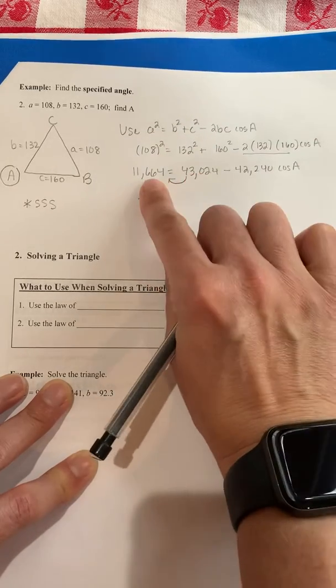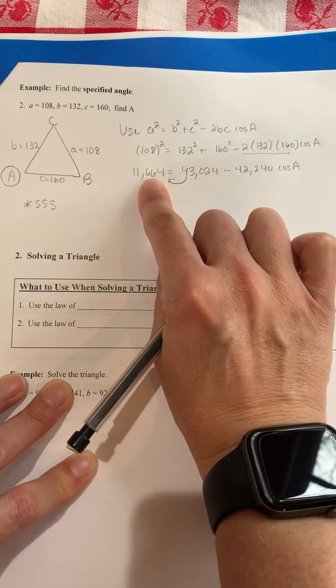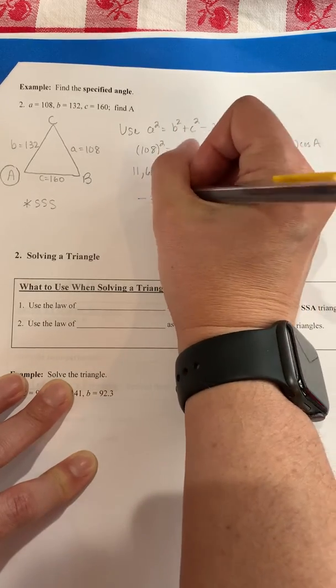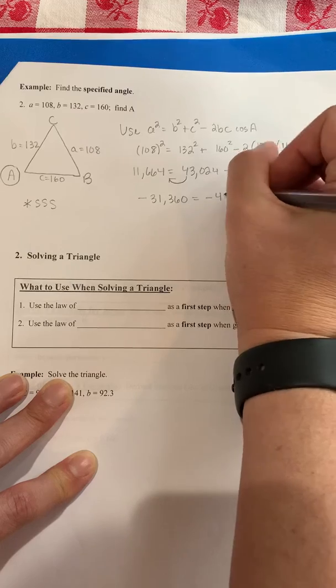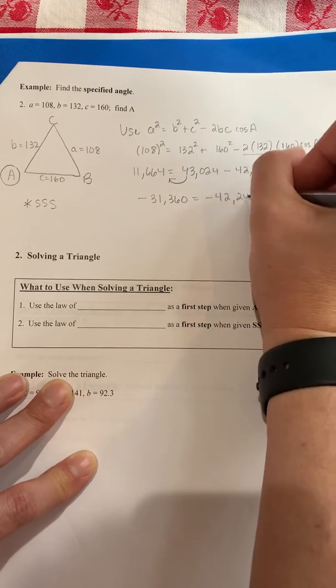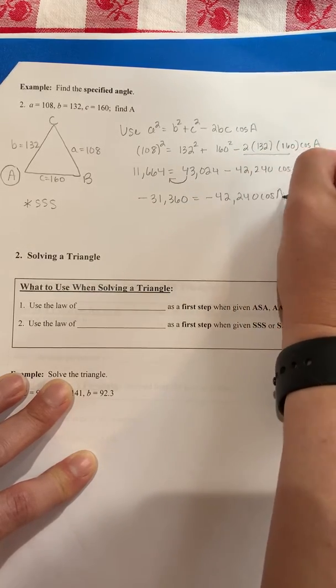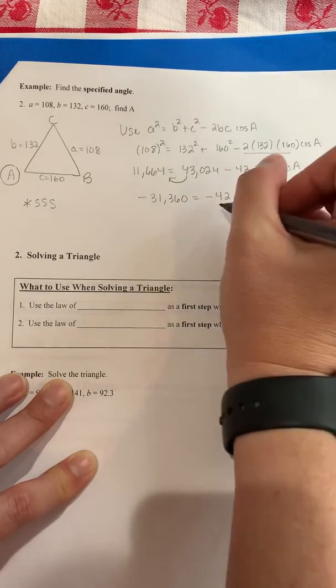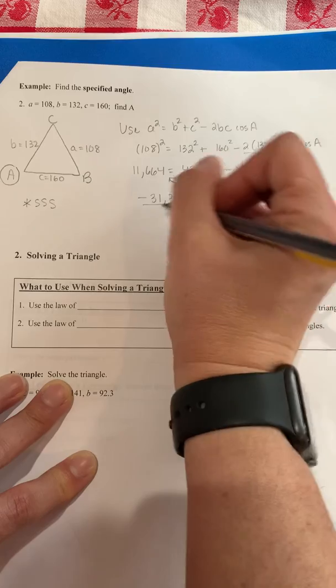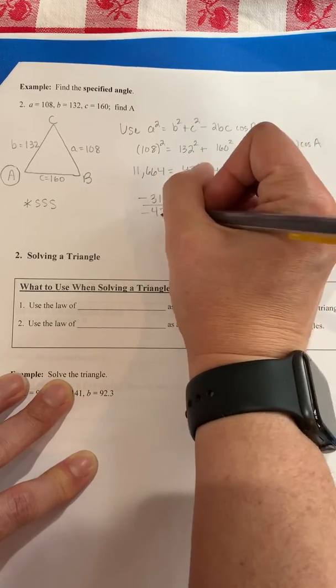So when we subtract this from the 11,000 figure that we have, we get negative 31,360 equal to negative 42,240 cosine of A. Okay, next thing that we want to do is divide this on both sides. So dividing this over.